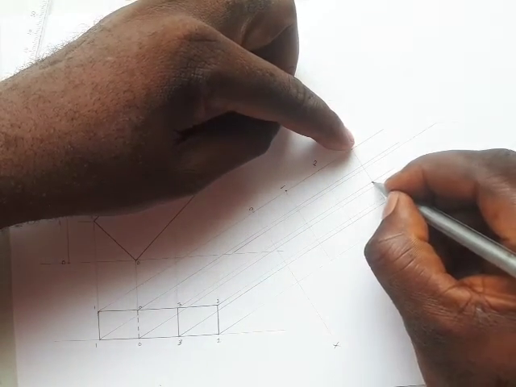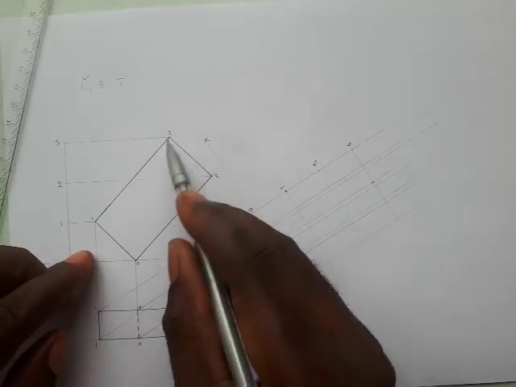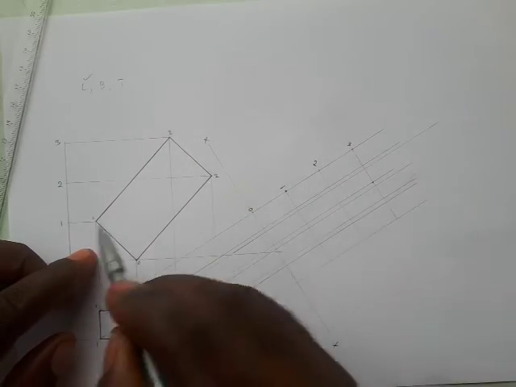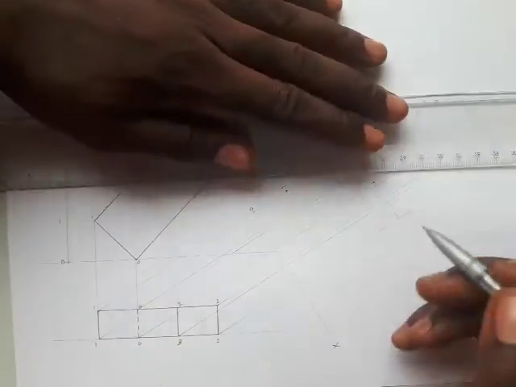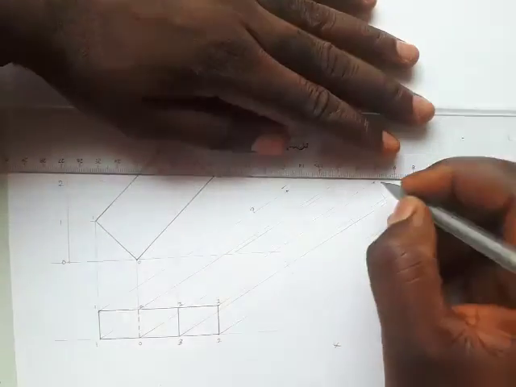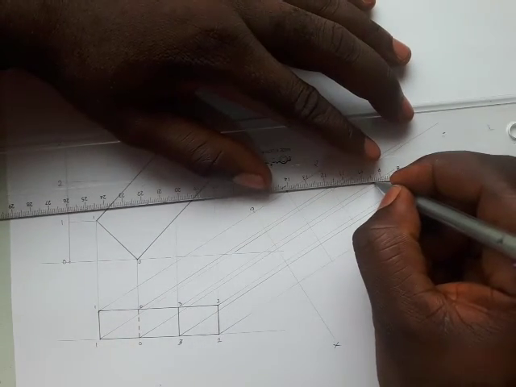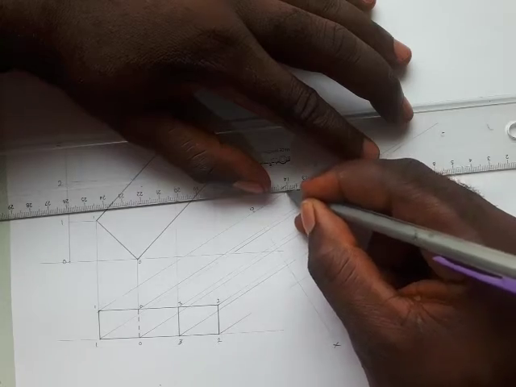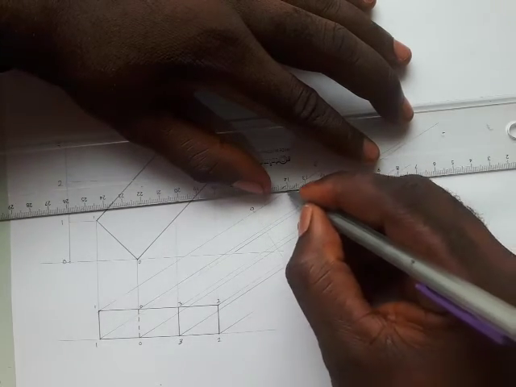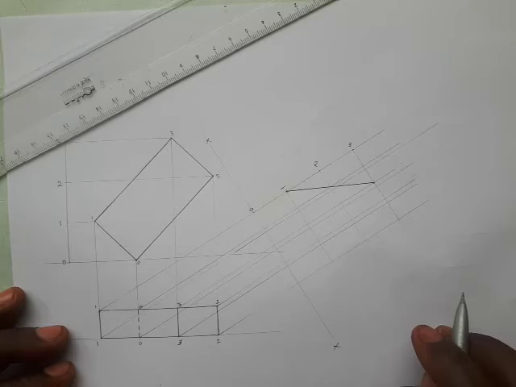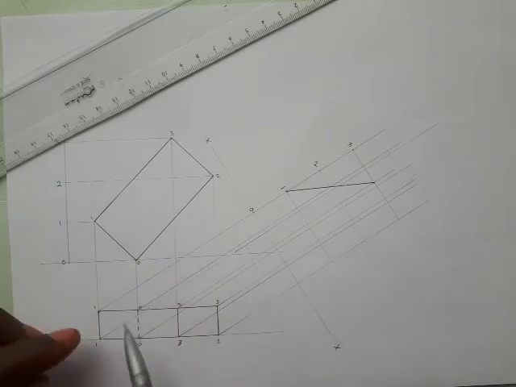3. Now what's going on? 1 is joined to 3. We're going to join 1 to 3. Whatever is happening here, reproduce here. So you join 1 to 3. Can use thick line. That's it. Now there is another 1 to 3.